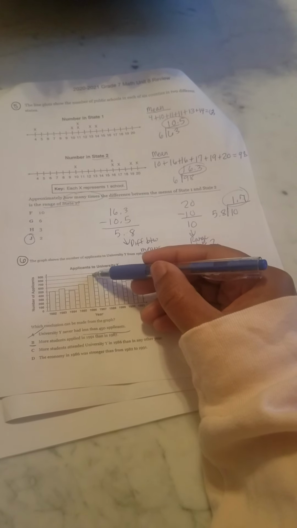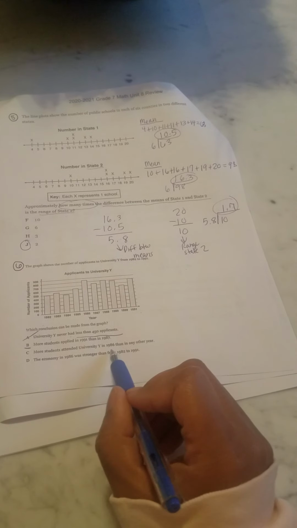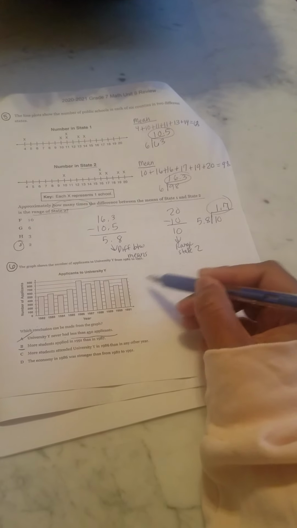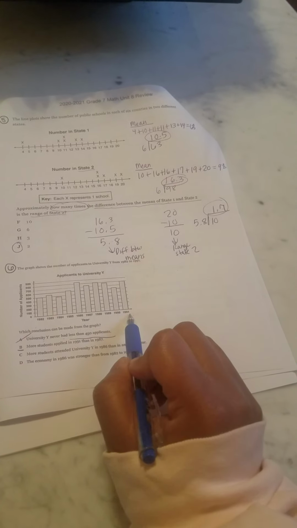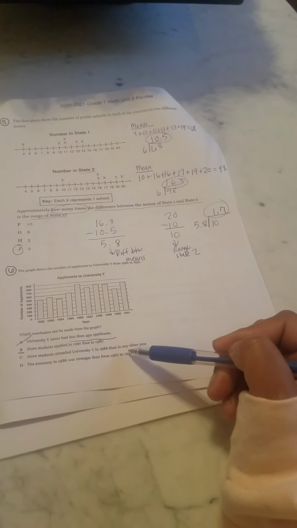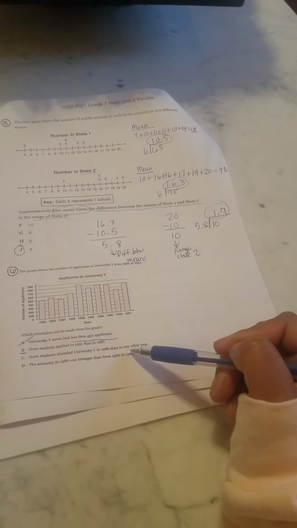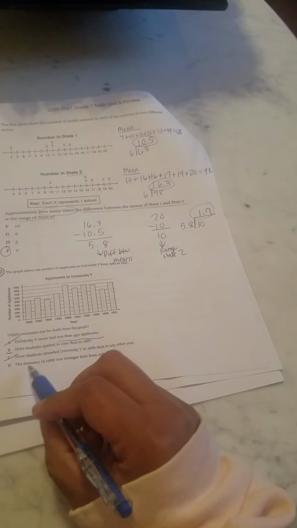All right, so C says more students attended University Y in 1986 than in any other year. Well, I do have 1986 as the highest, but like I said, don't be tricked, because I can't say that it's higher than any other year because I don't have all years here. I only have a certain amount from 1982 to 1991. So in 1980, it could have been more than 1986. So I can't say that it's more than any other year because I don't have all the years here to be able to say that.